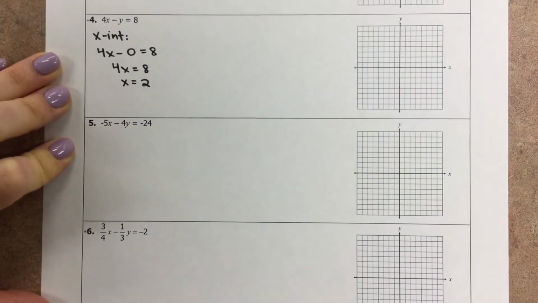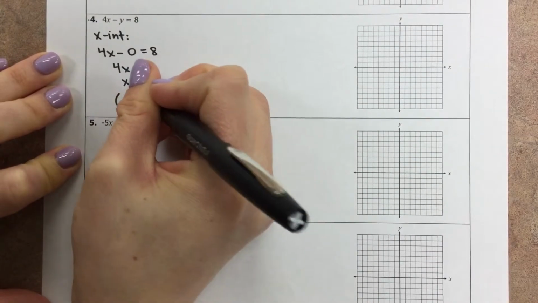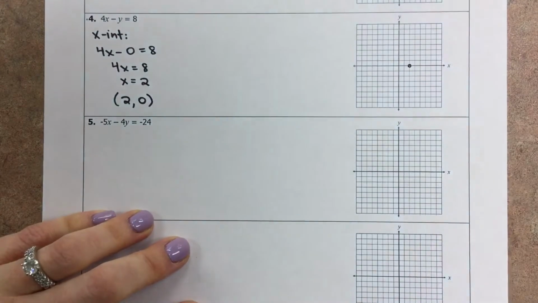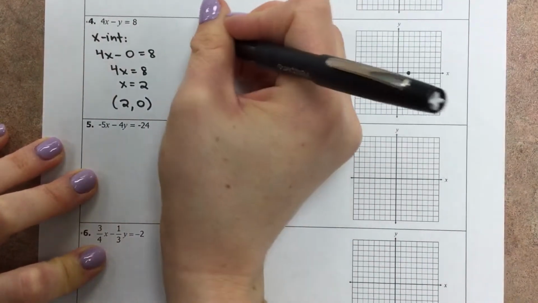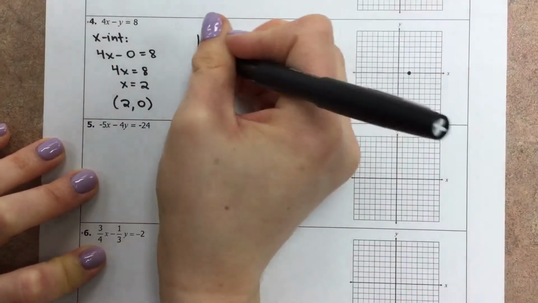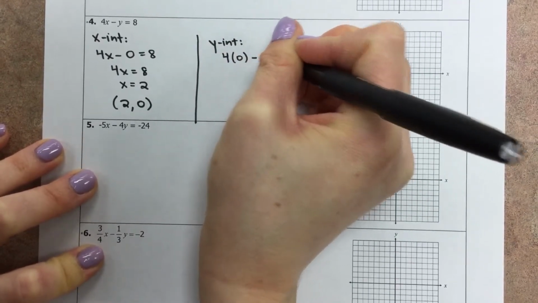So remember, write it as an ordered pair every time, just to remind yourself. So 2 is the x coordinate, and I knew that 0 was the y coordinate. So I can plot that. 2, 0 is the point on the x-axis over there. Then I can also find my y-intercept. So my y-intercept, I do the opposite. I want to solve for y, so I sub in 0 for x, and then solve for y.